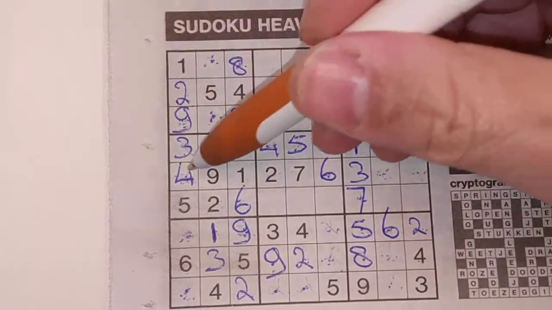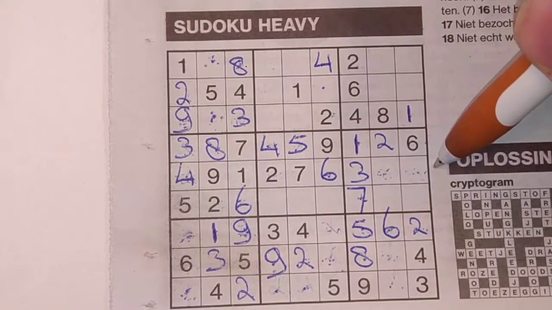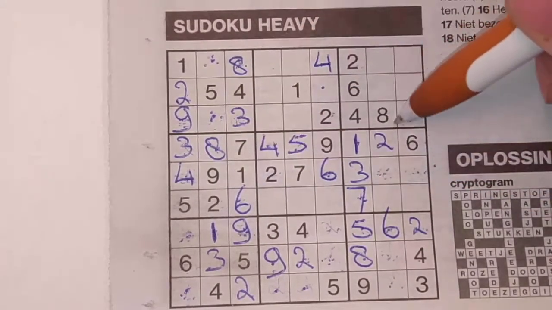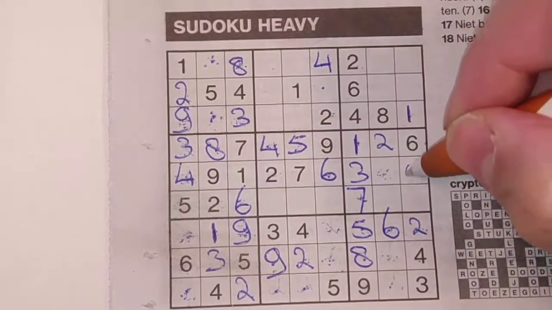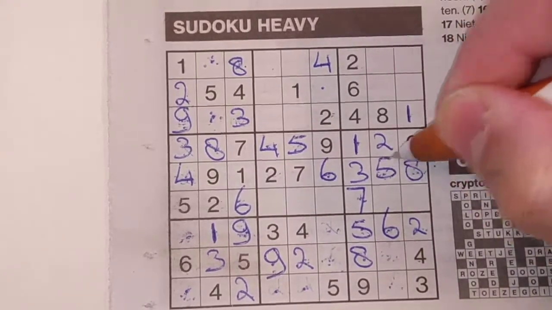Two numbers left in this row, the middle row, for the numbers 8 and 5. We have an 8 there, so no 8 here. 8 should be here. 5 goes there.